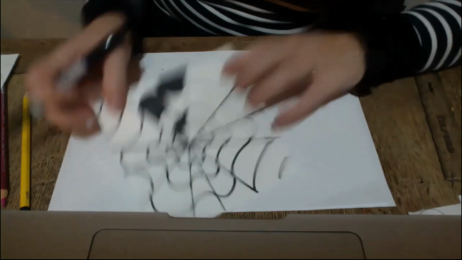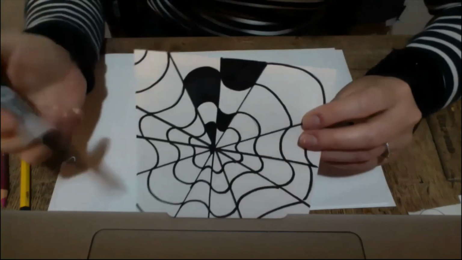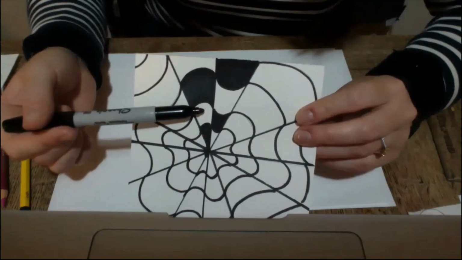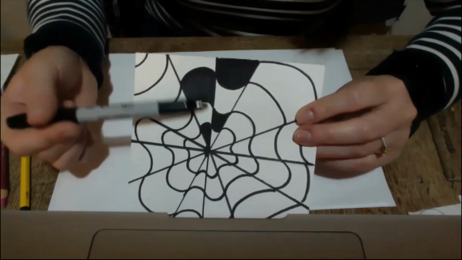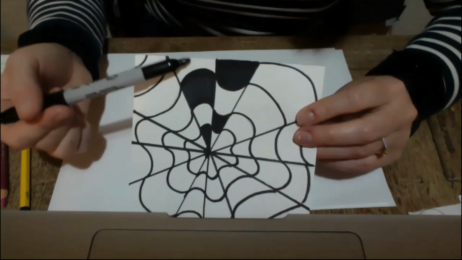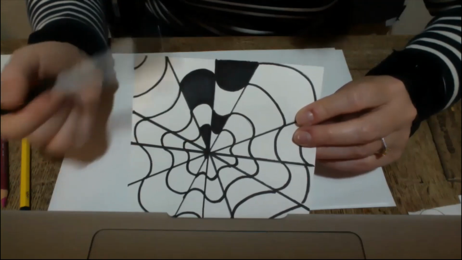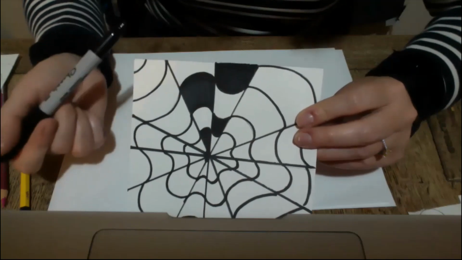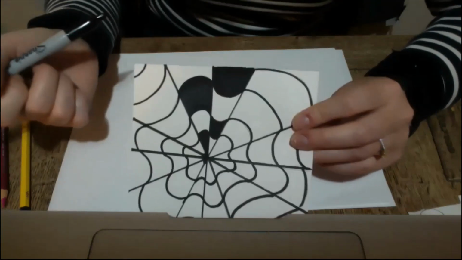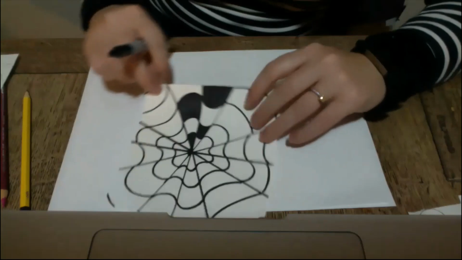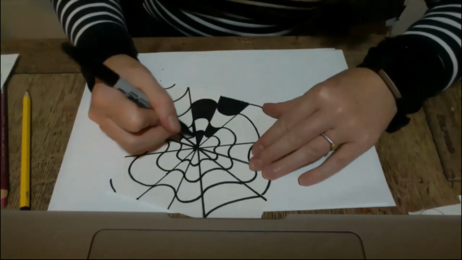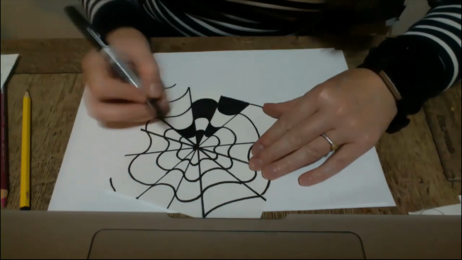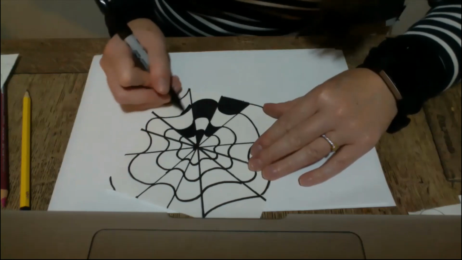Okay, so I've done 2 there, and it's showing you that we do tone, black tone, miss one out, black tone, miss one out. And then on the next one, it'll be miss one out, black tone, miss one out, black tone. Okay, and you'll carry this on all the way around your page. So I'll show you. I'm going to miss that section out.